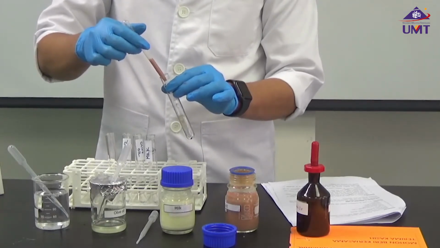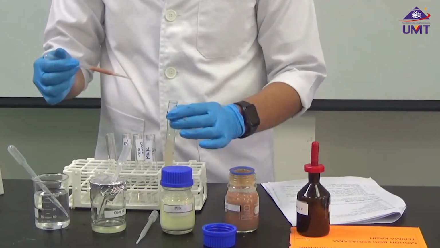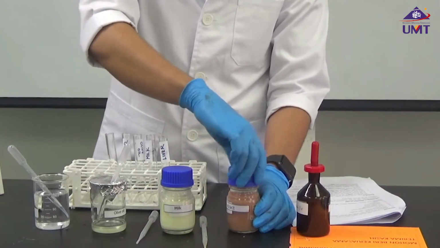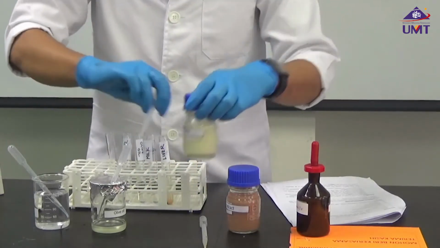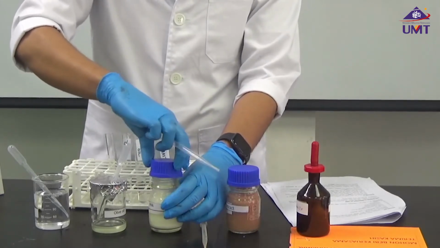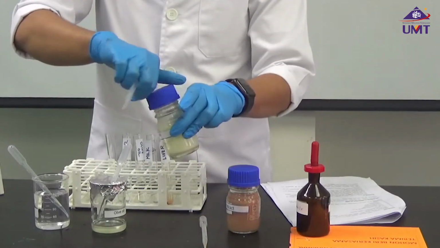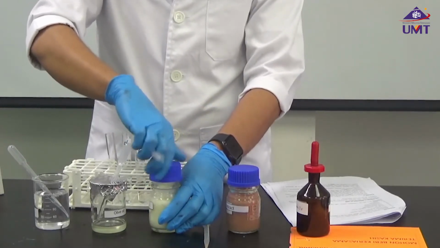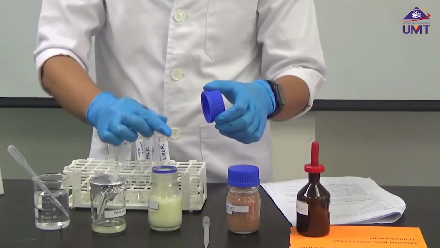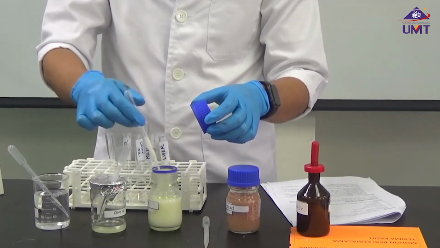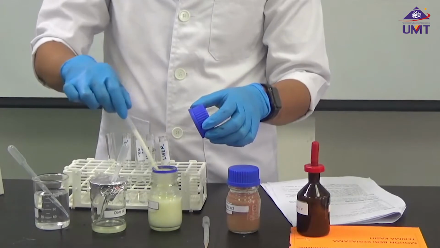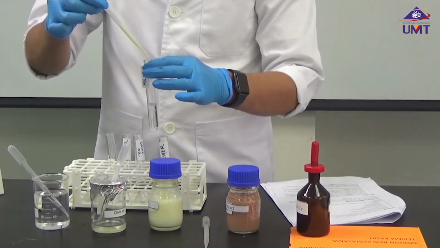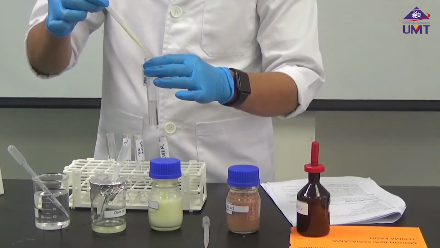Ten drops of milk as well. 3, 4, 5, 6, 7, 8, 9, 10.